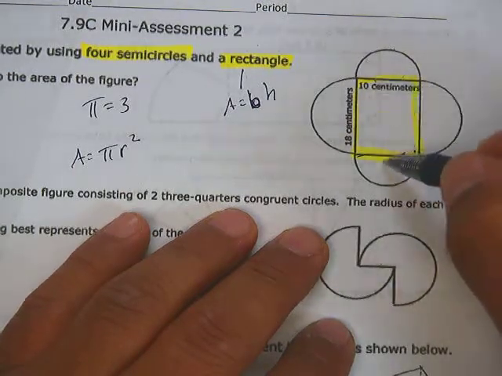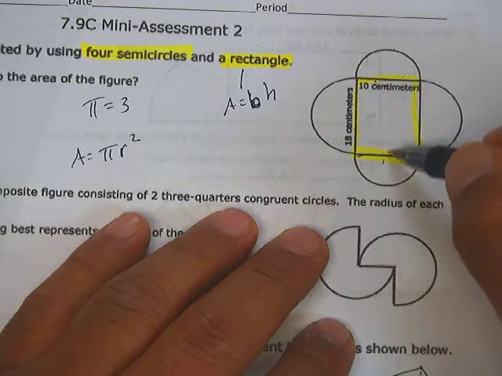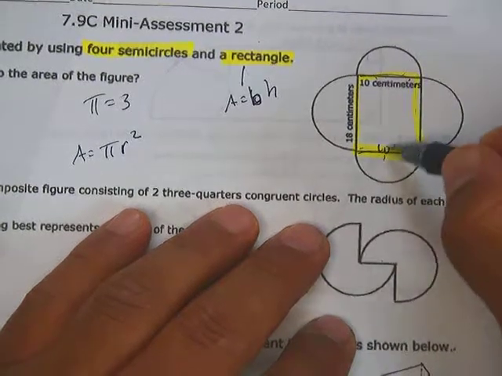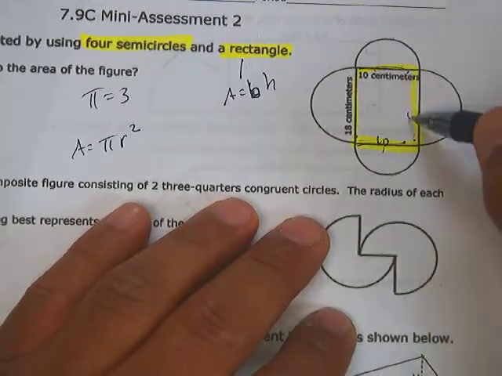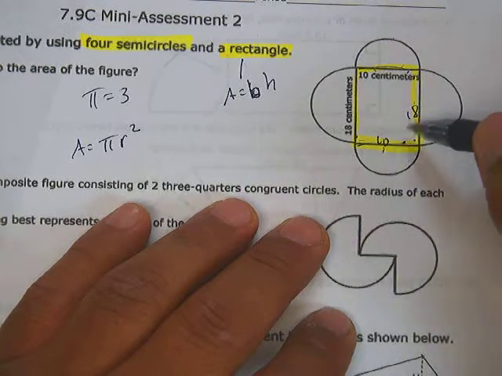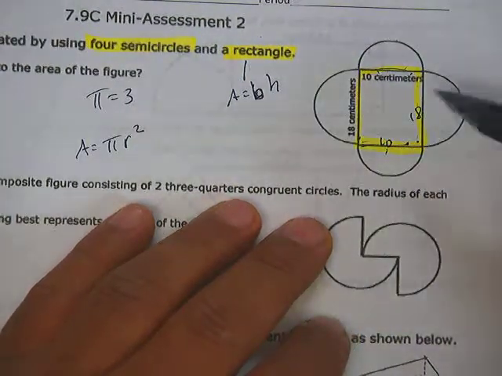Okay. Rectangle, by rule, they have two sides, two parallel, congruent parallel sides. This is 10. This is also 10. That means this is 18. This is also 18. So base times height gives you one answer.